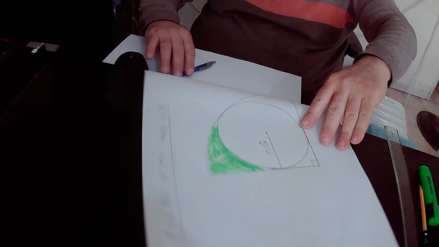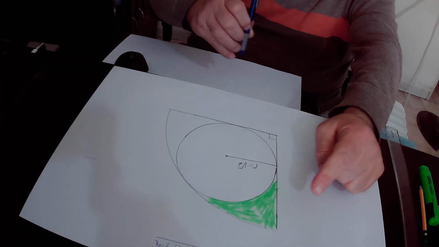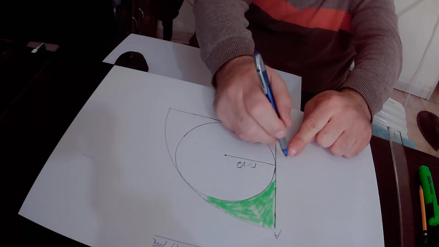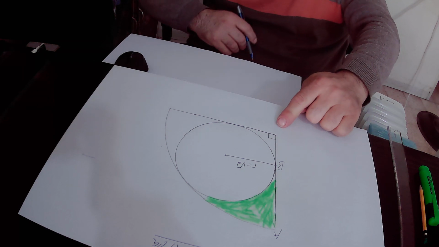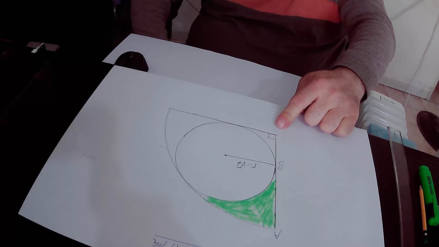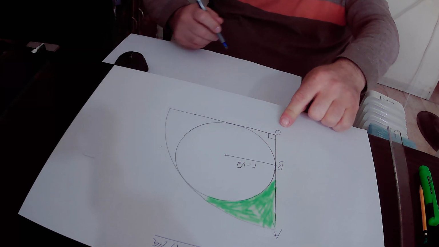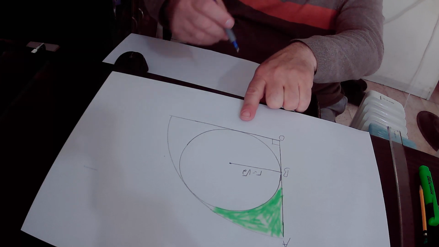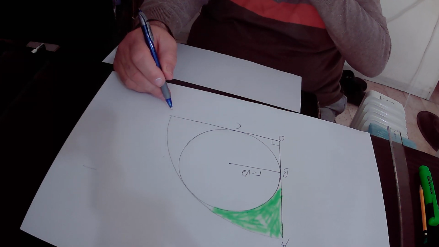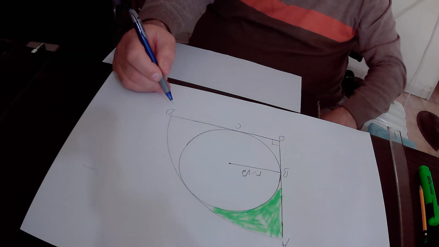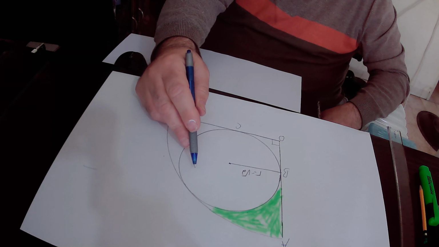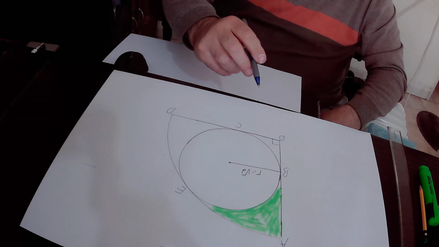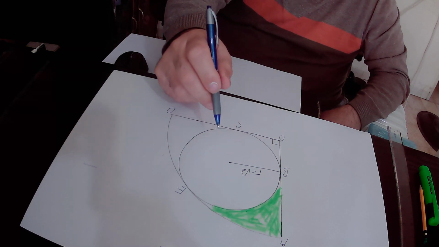That is to say, we define this point as A, we define this point as B, we define the center of this quarter circle, this point, as O, we define this point as C, we define this point as D, we define the touching point between the circle and the quarter circle as E, and finally we define the center of this circle, this point, as F.